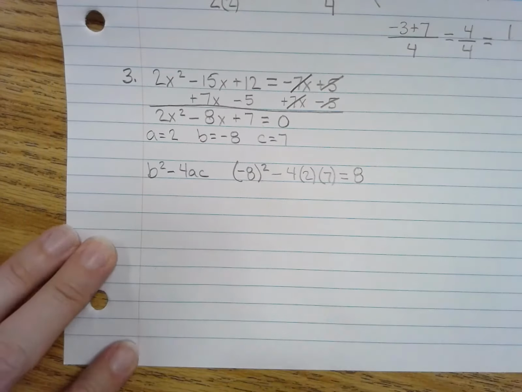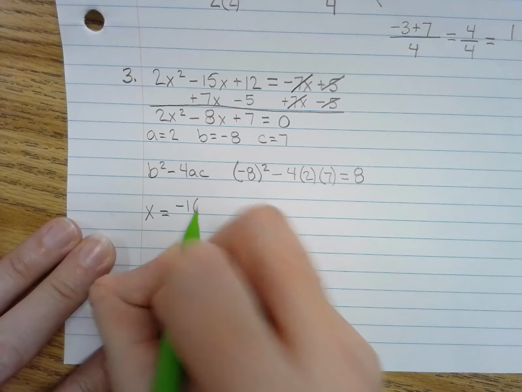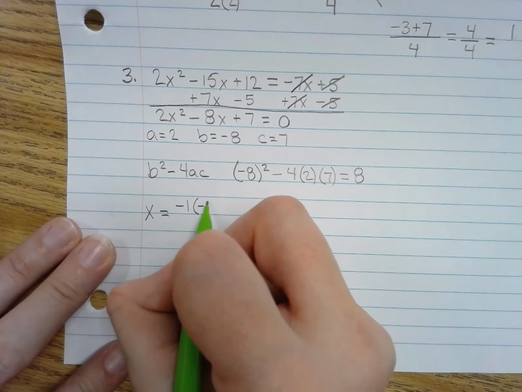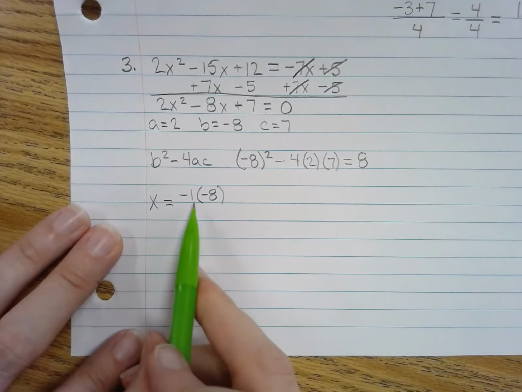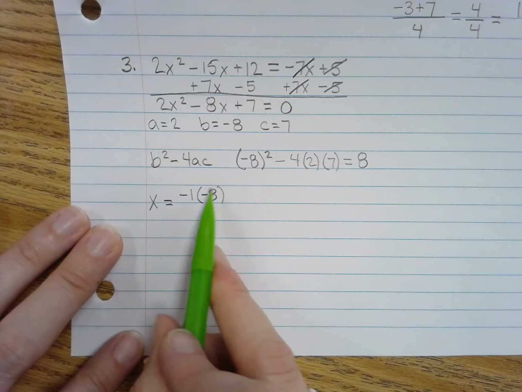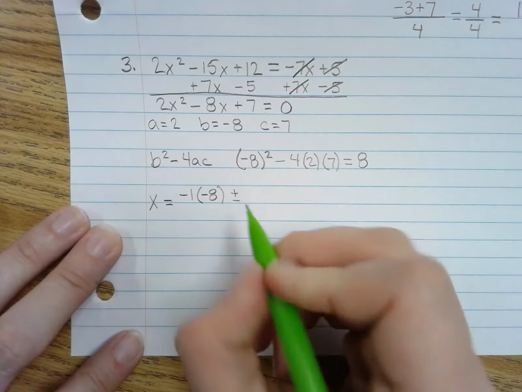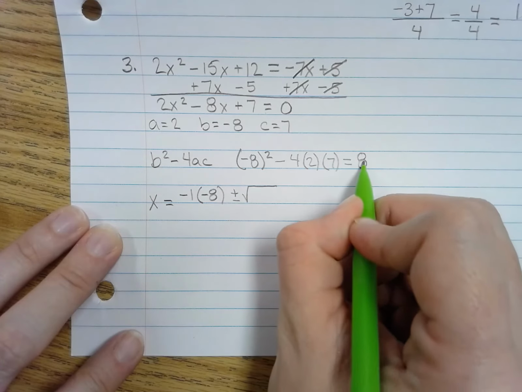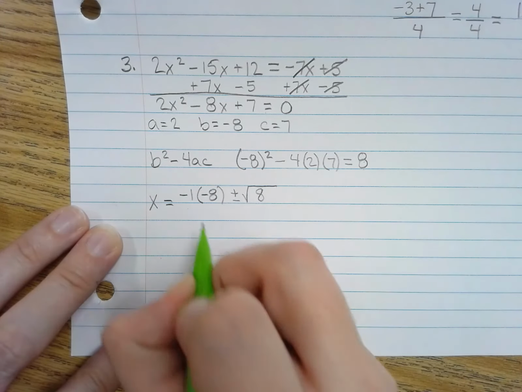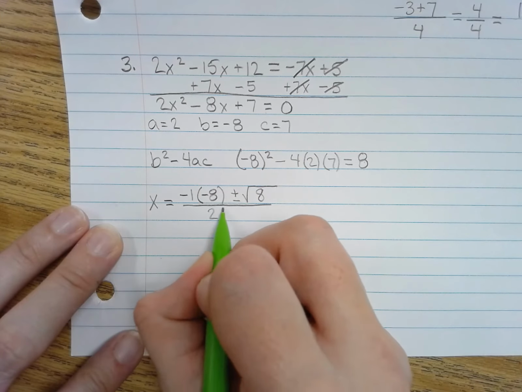So let's solve for those. We have x equals -b, and our b is -8. So again, this is why it's very important to go ahead and make that -1 times b so we can later deal with that when we're simplifying. We have plus or minus the square root. Let's put our discriminant inside of that radical. All over 2 times a, and our a value is 2.